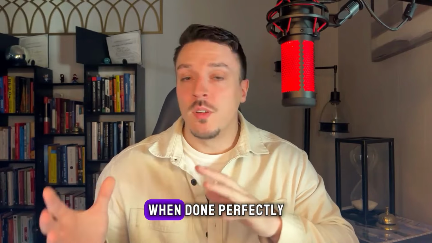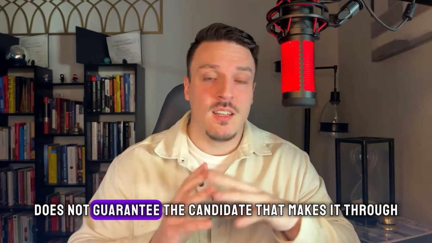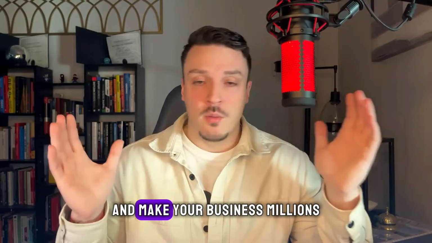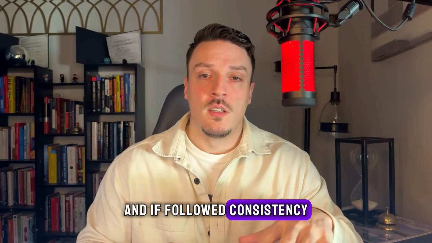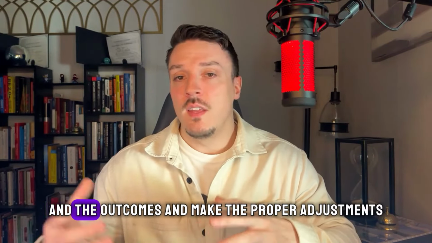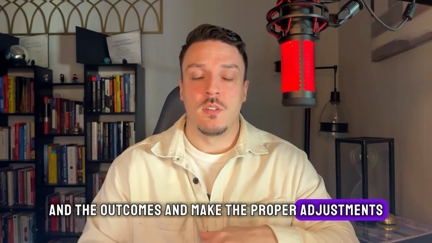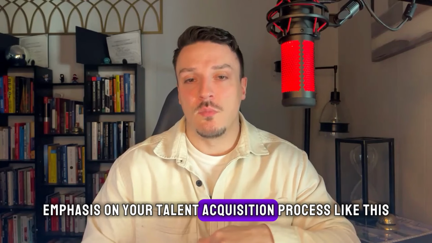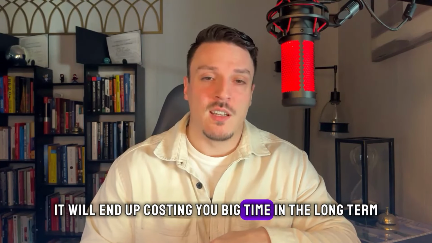Now, this framework, when done perfectly, does not guarantee the candidate that makes it through will be perfect, stay forever, and make your business millions, but it does drastically increase the chances. And if followed consistently, you can look at the data and the outcomes and make the proper adjustments. If you just wing it every time and do not put the emphasis on your talent acquisition process, like this, it will end up costing you big time in the long term.